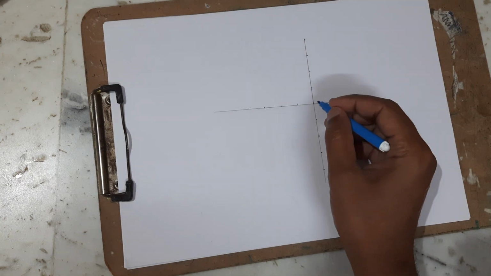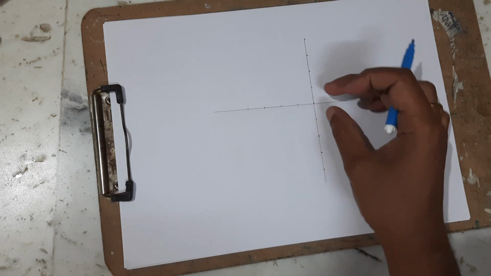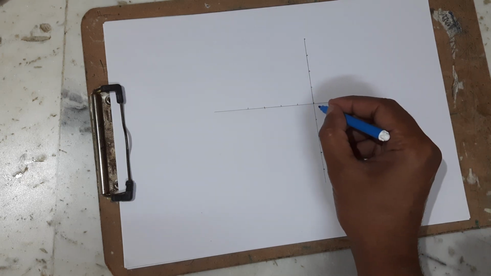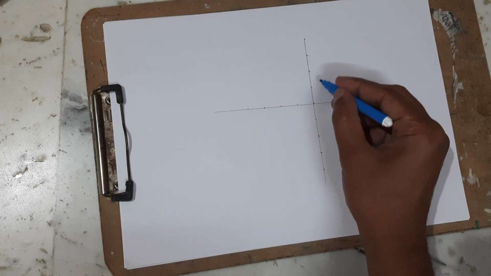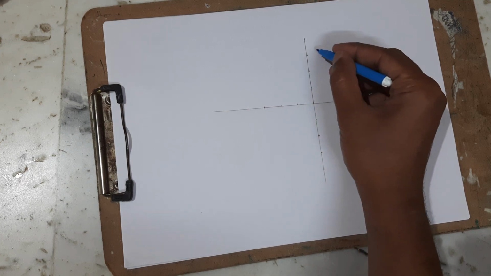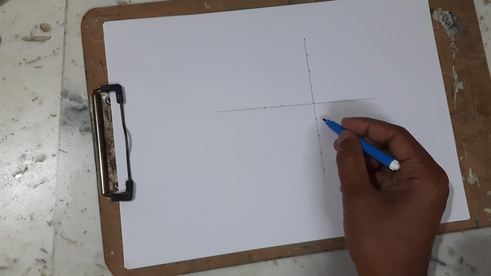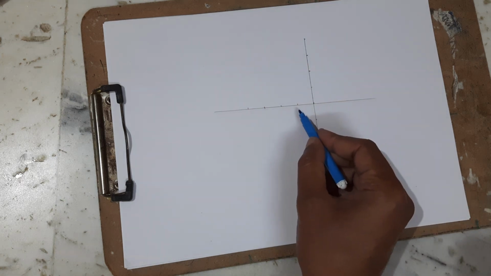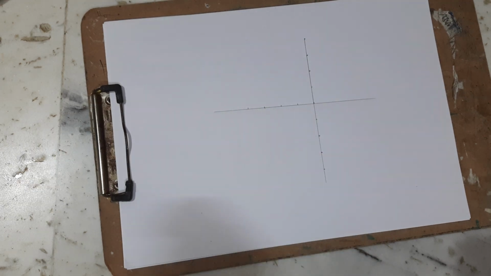Here I am taking the scale as 1.5 for one unit. So this will be 0, plus j, plus 2j, plus 3j, and this will be minus j, minus 2j, minus 3j. On the real axis this will be minus 1, minus 2, minus 3, minus 4.